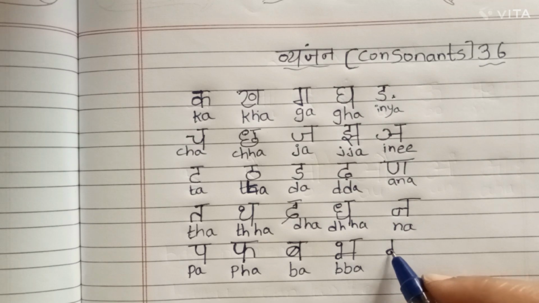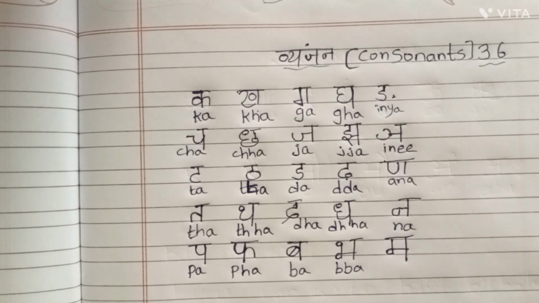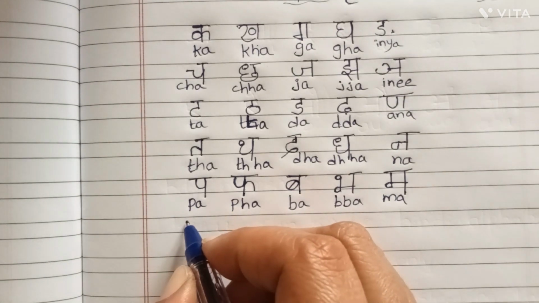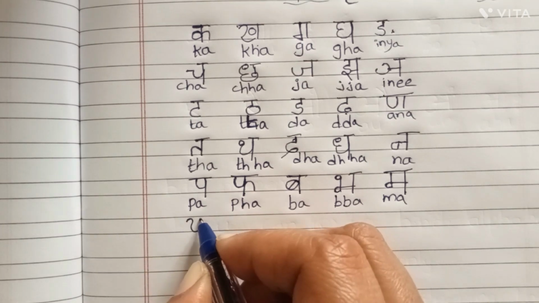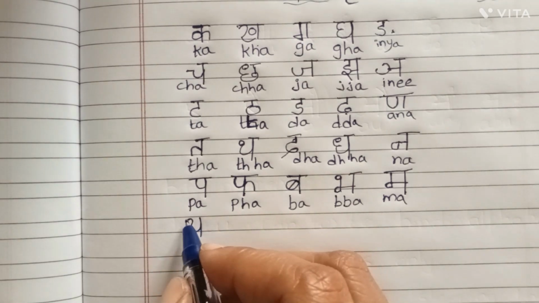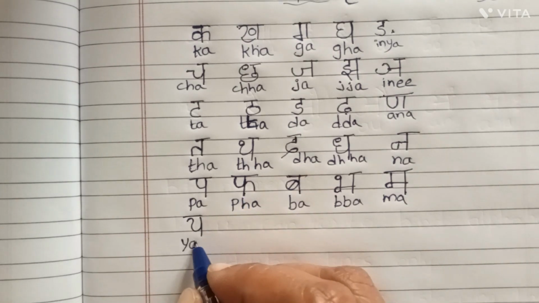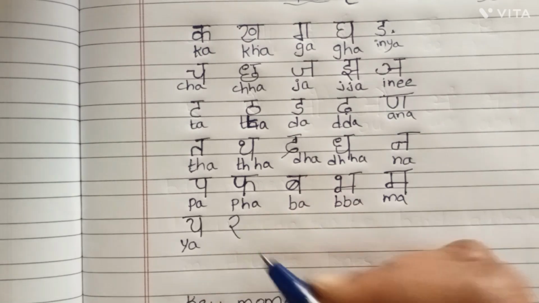Next letter is ma. You can write one standing line. To this you can write one circle. Here you can write one sleeping line to this. To this you can write one standing line. On the top you can write one sleeping line. This is ma. Next letter is ya. You can write one curve. To this you can write U. To this you can write one standing line. This is ya. On the top you can write one sleeping line.